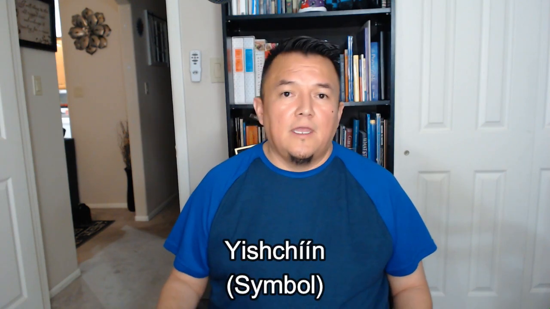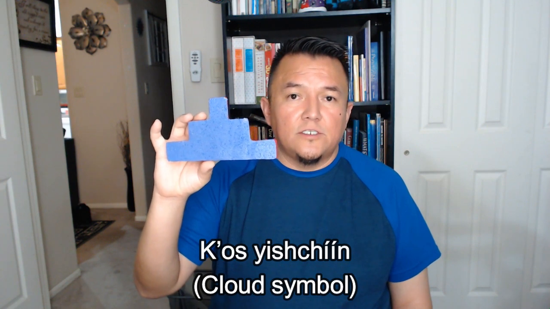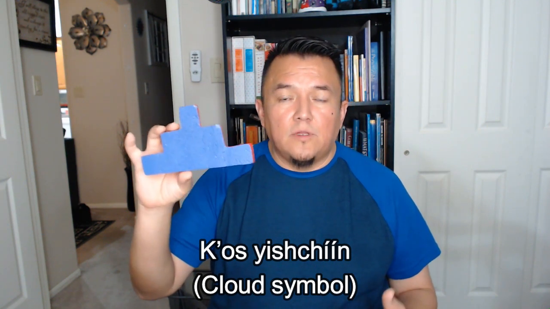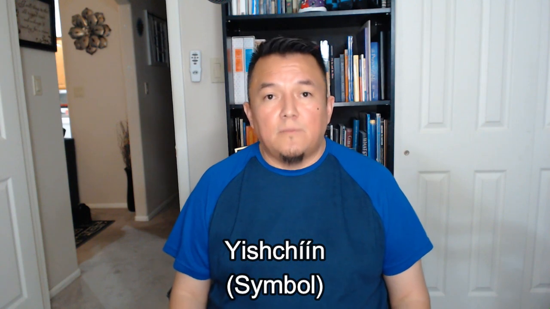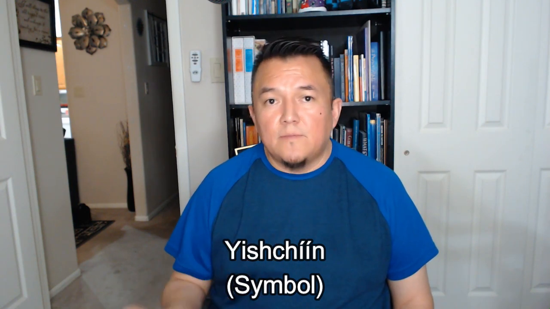A word that can possibly be used to describe symbols is yishchin. Yishchin. It is used in words like kosyishchin to describe the symbol in wedding baskets, the cloud symbol, kosyishchin. The Young and Morgan Dictionary says that yishchin means symbol. I asked my parents if this word means symbol to them. They were honest with me and told me that they don't know the meaning of this word.